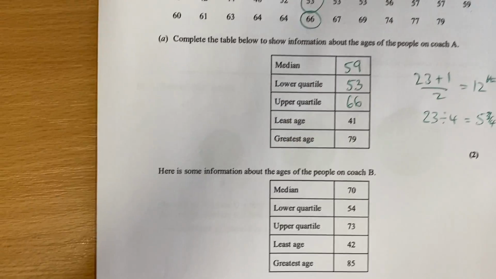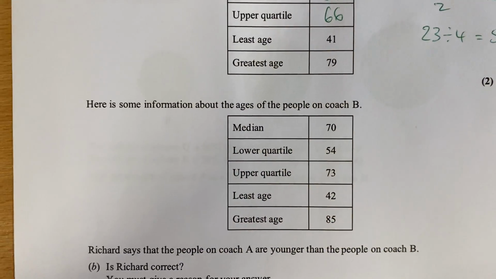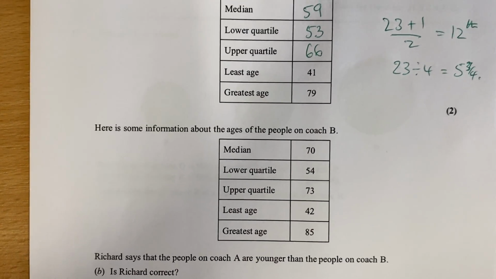And that's half the problem, half the battle. That is the information of the ages on coach B. And we'll go through later about how to solve that.